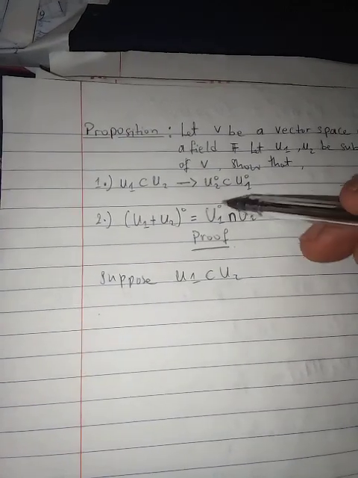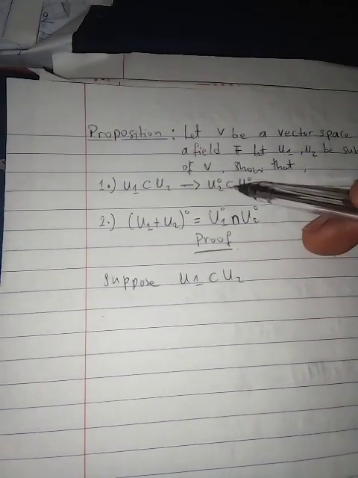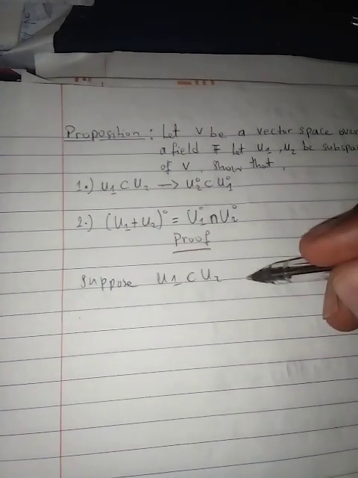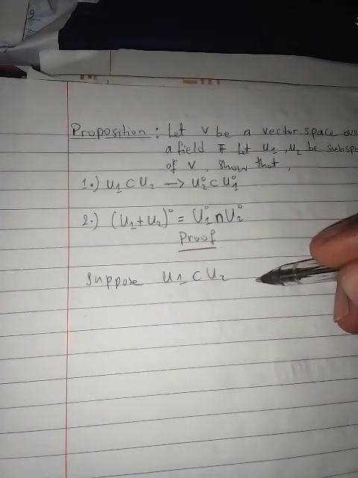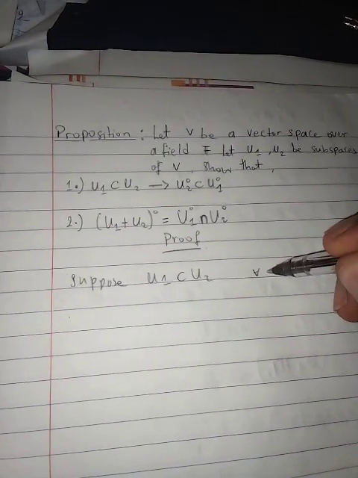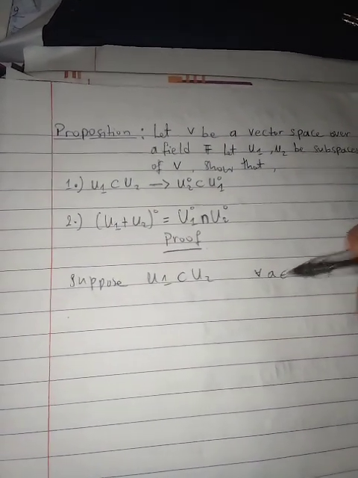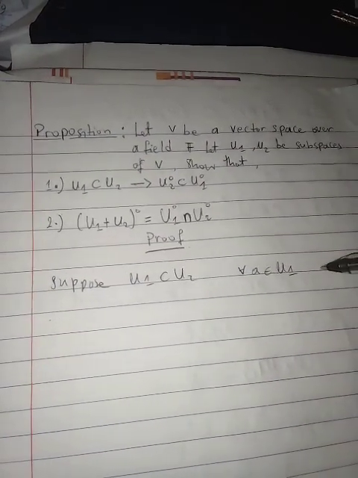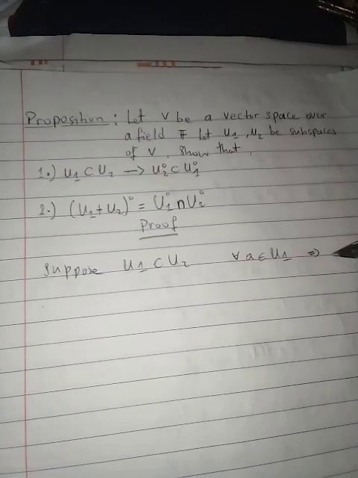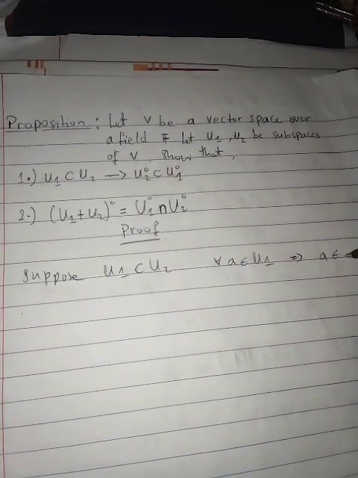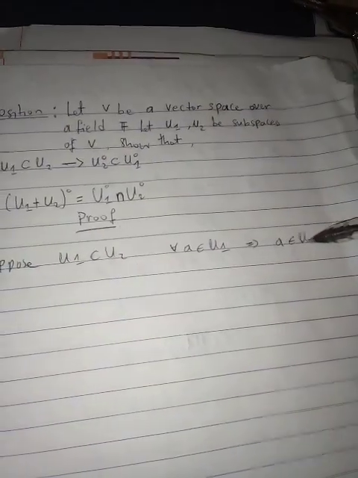We are required to show that U2 annihilator is in U1 annihilator. But we know that U1 being a subset of U2 means for all A element of U1 simply implies that A is also an element of U2.